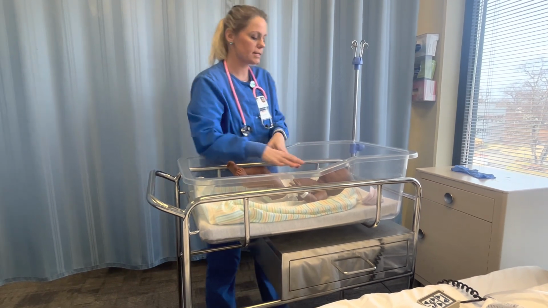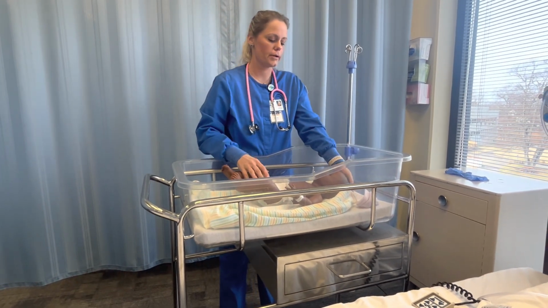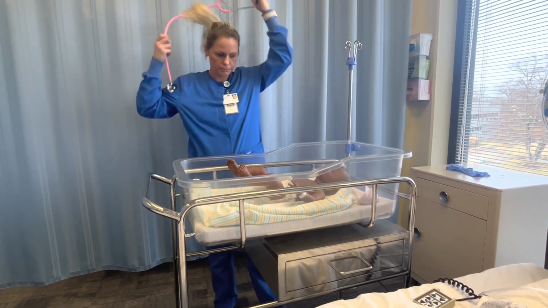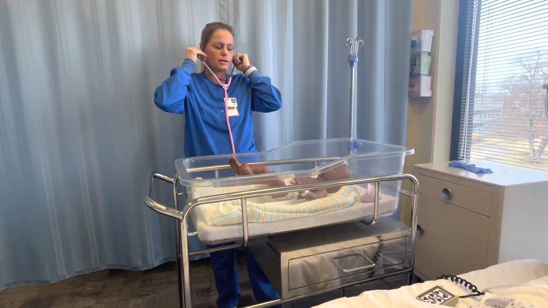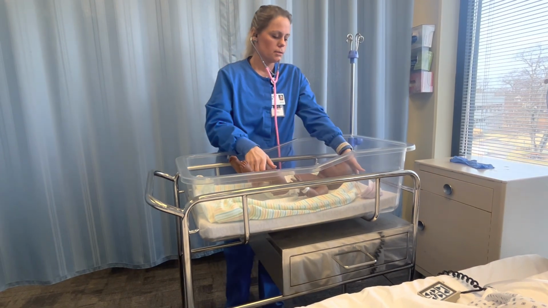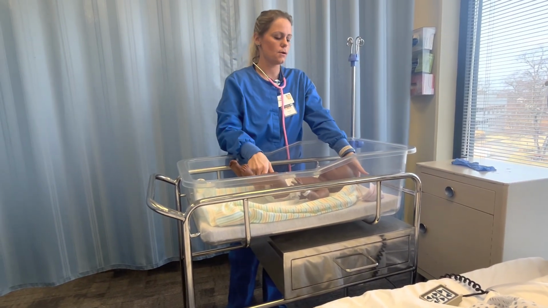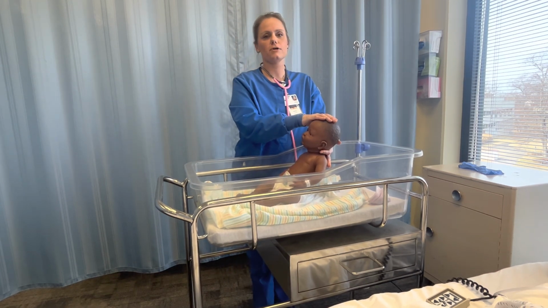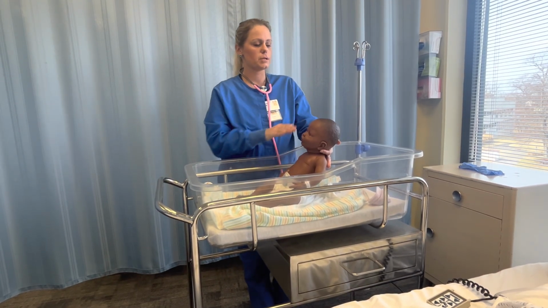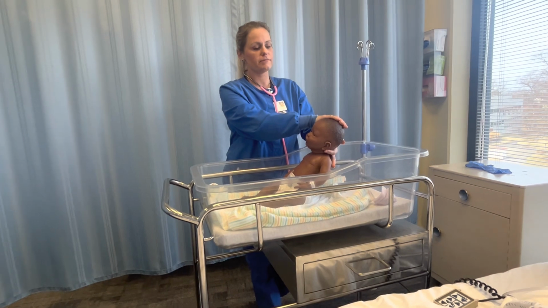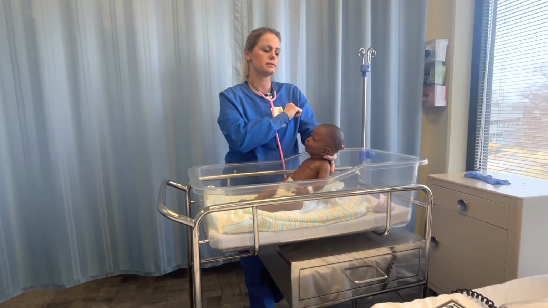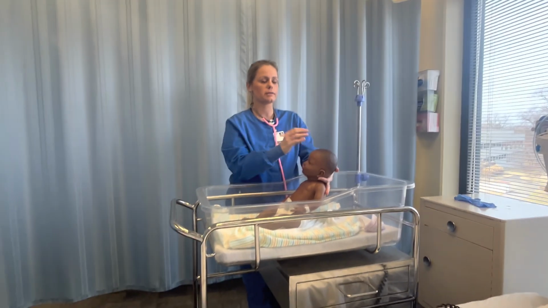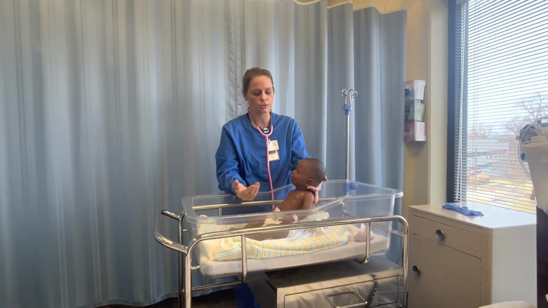So before I start down to the bottom of the body, I'm going to go ahead and check the baby's fontanelles. Hold on, let me get my stethoscope, because I'm going to check the lung sounds as well. Okay, so I'm going to sit the baby up, and I'm going to check the fontanelles, and you want to make sure that it's flat. If it's sunken in, then it means that the baby is dehydrated. If it's bulging, that can be a sign of shaken baby syndrome.